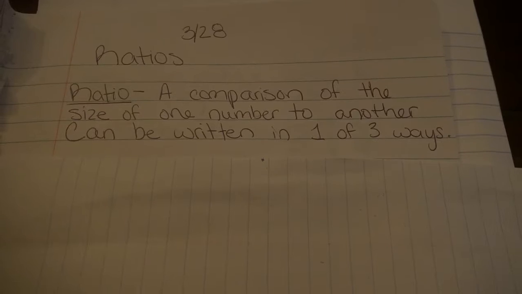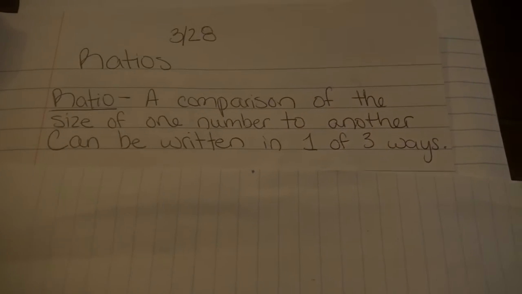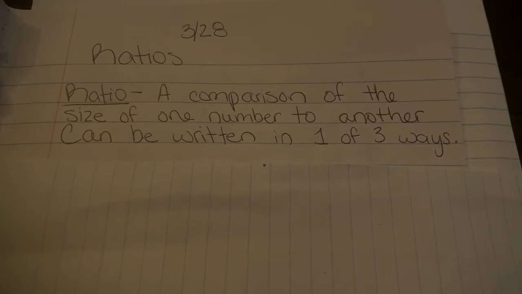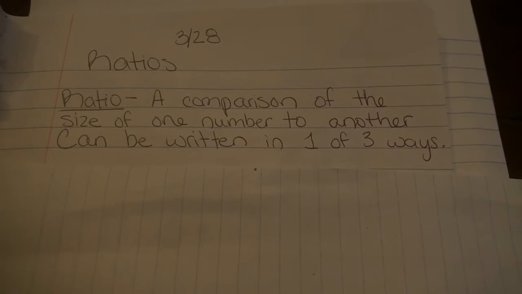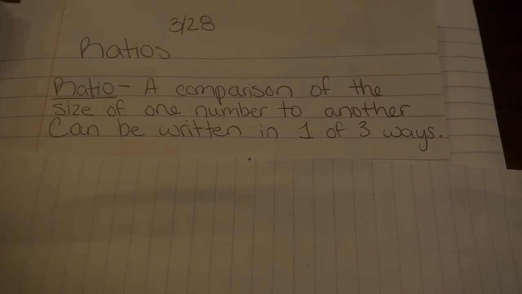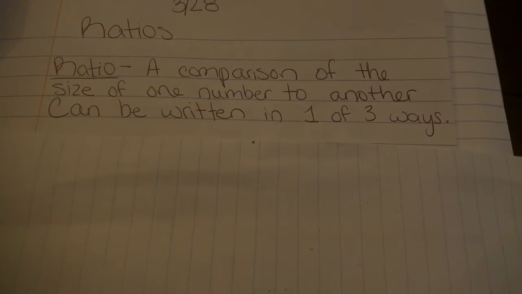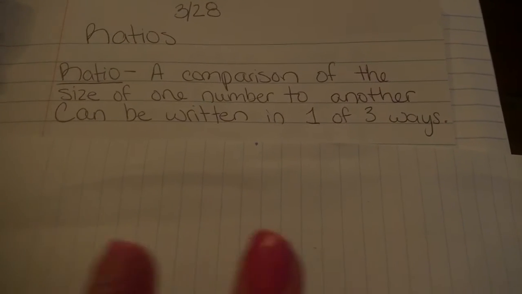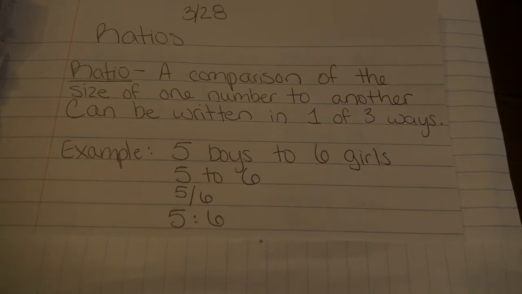Today's lesson is about ratios. So to start, a ratio is simply a comparison of one size of one thing to another. So if we're comparing apples to oranges or boys to girls or the number of one color to another. So it's comparing two different things, and it can be written in one of three ways.